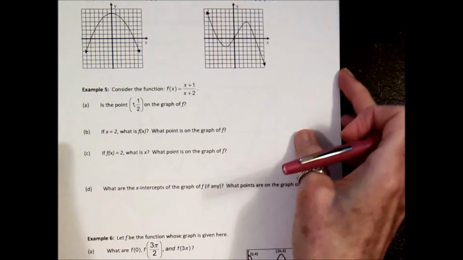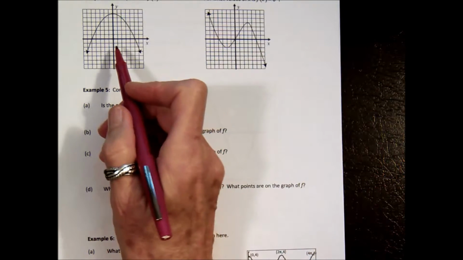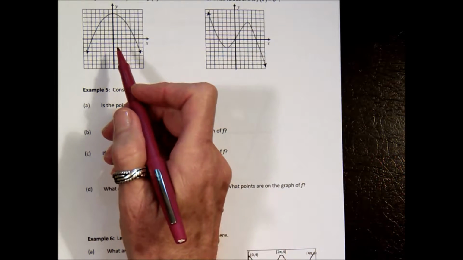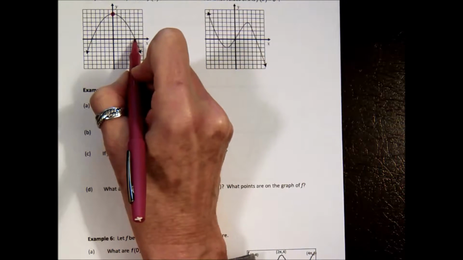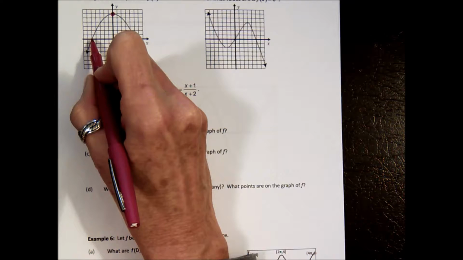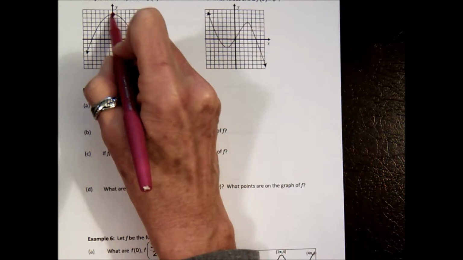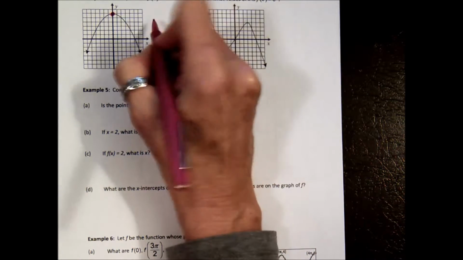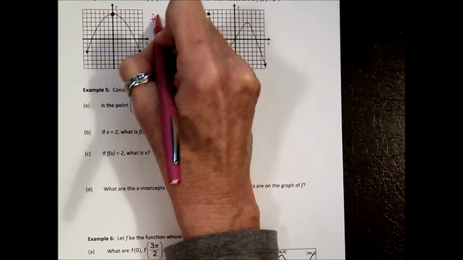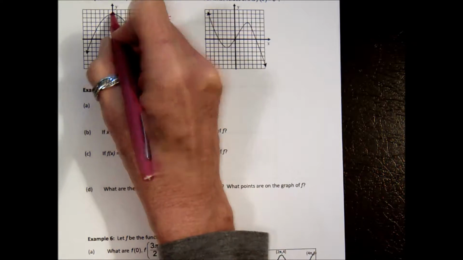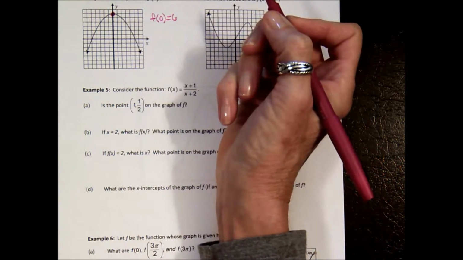We're going to continue in example 4. If x is 0, what is f of x? Well, where is x 0? X is 0 right here. Not here and not here. X is not 0, y is. But x is 0 right here. So it says, what is f of x if x is 0? So we want to know f of 0, and that would be 1, 2, 3, 4, 5, 6. So f of 0 equals 6.